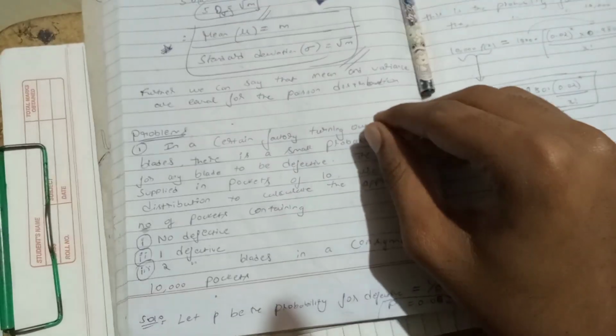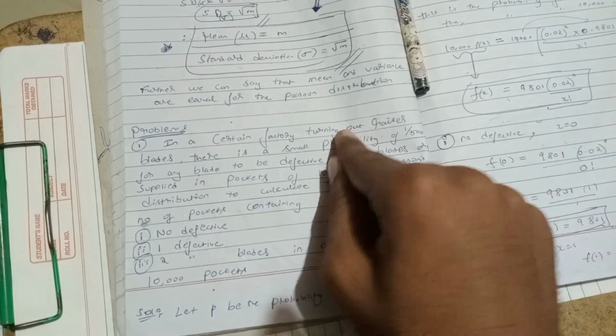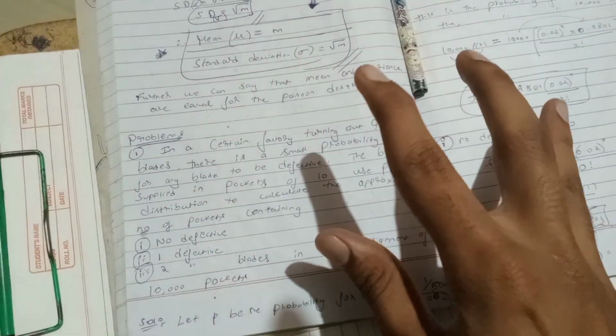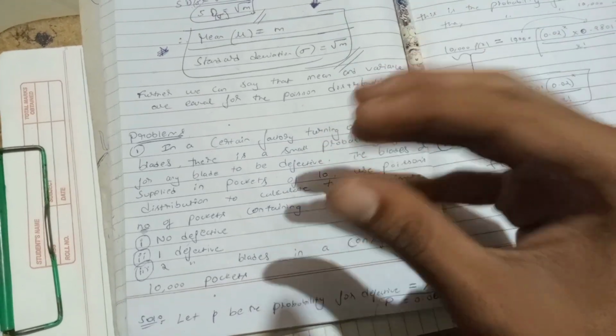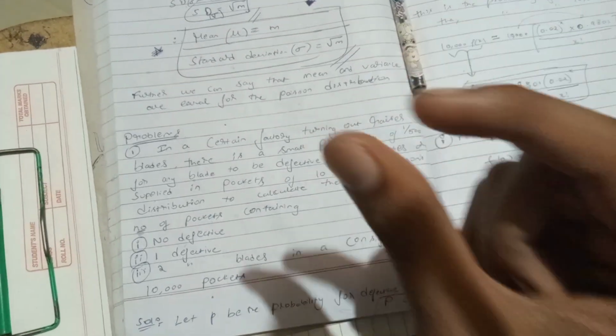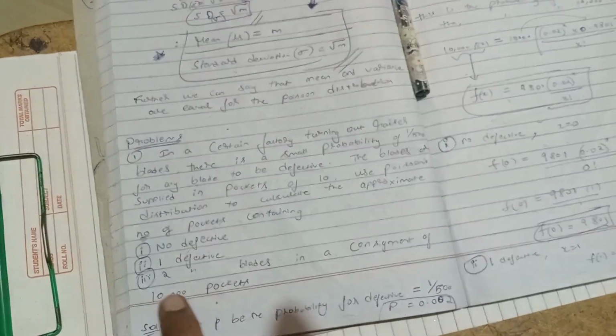So they have given the probability for a single blade to be defective, and they have said that the blades will be supplied in pockets of 10, and those pockets are 10,000.